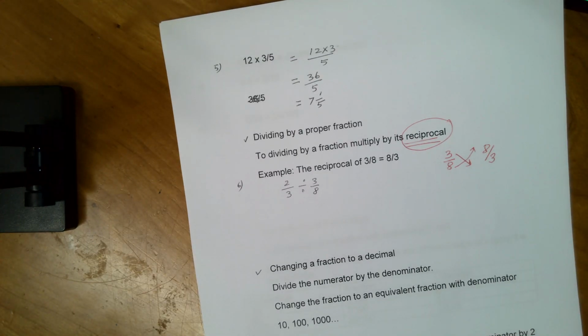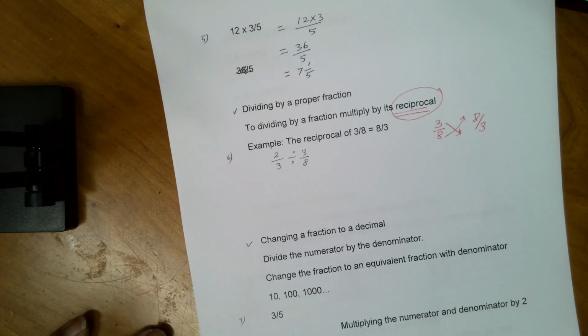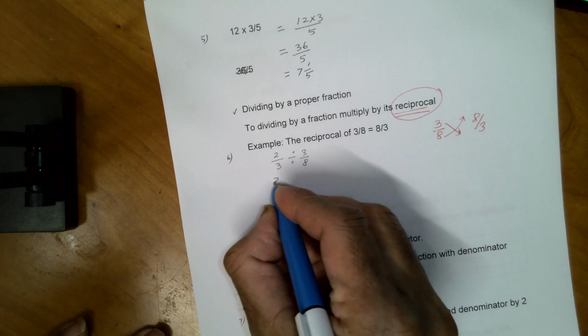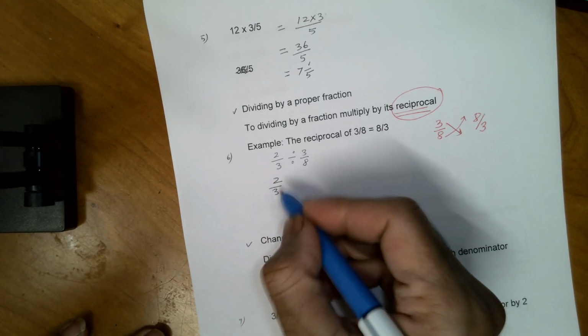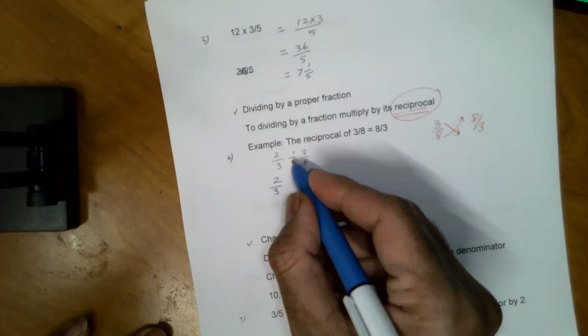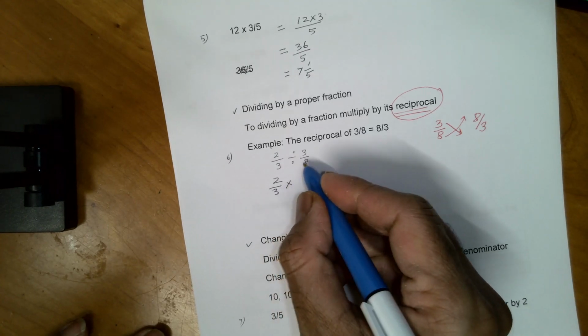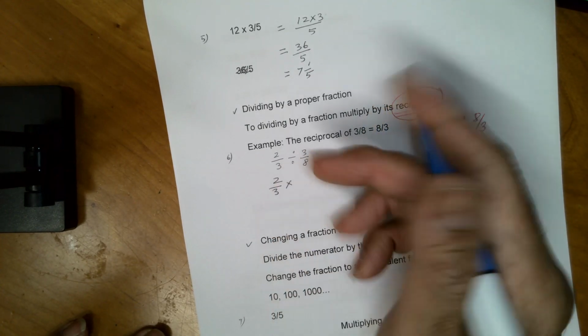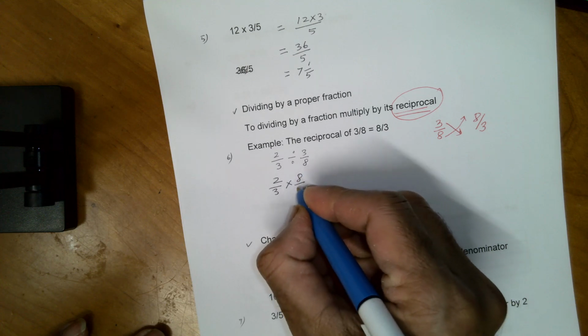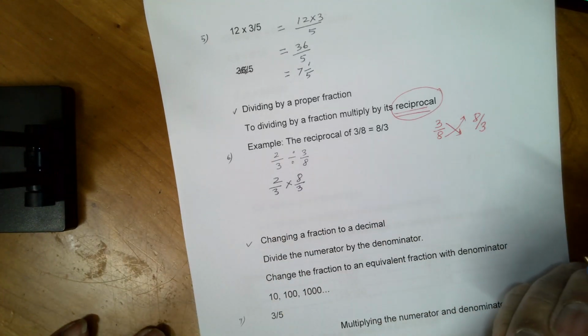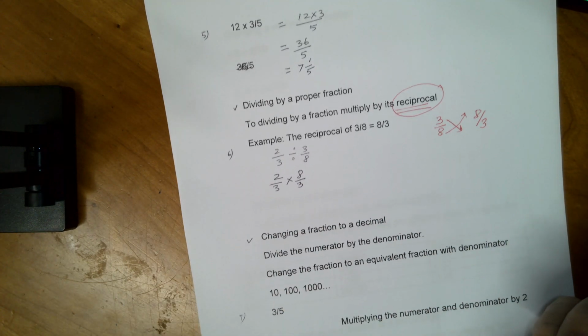Then you can simplify your fraction. So this can be written as, because this is a divide here, we can just put multiply, but 3 by 8 will become 8 by 3. This is the way around it. This is how we do it.